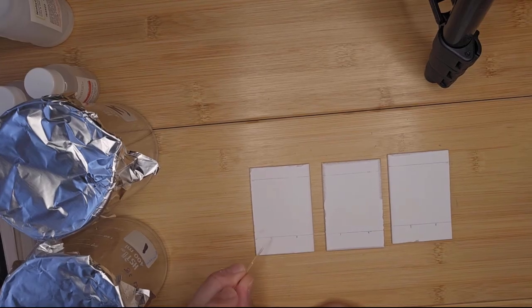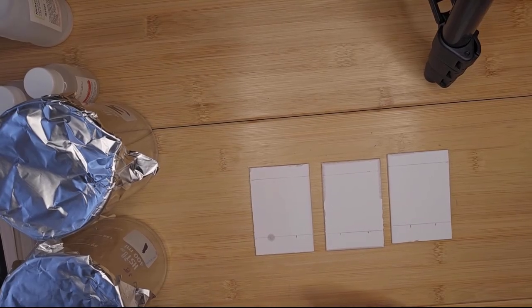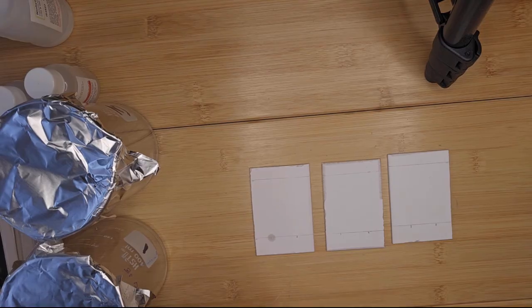You just apply it like so. And that's bigger than I would like, but what you do is you just wait for it to dry a little bit, and then you apply a couple of times. That's all you need. So I'm just going to apply a little bit more. Let that dry.